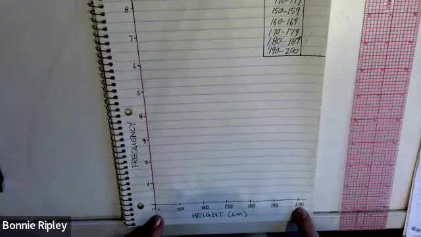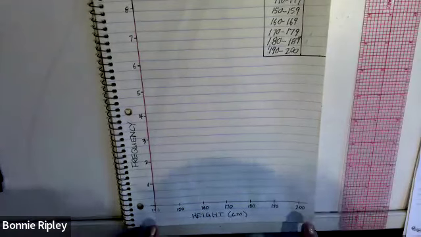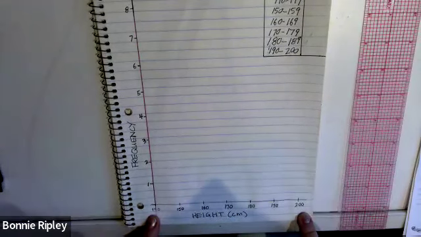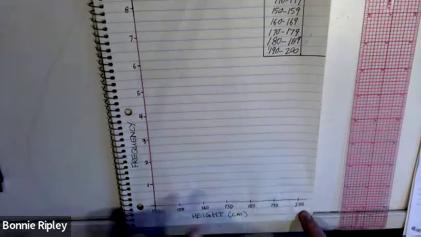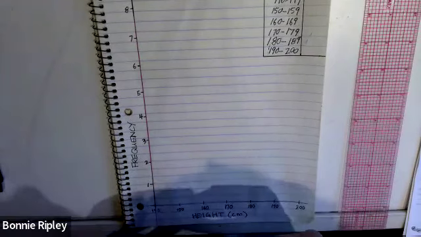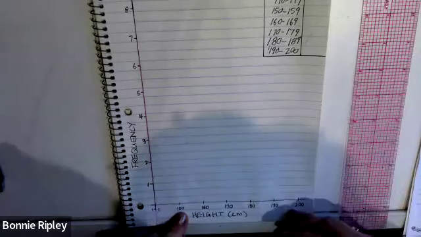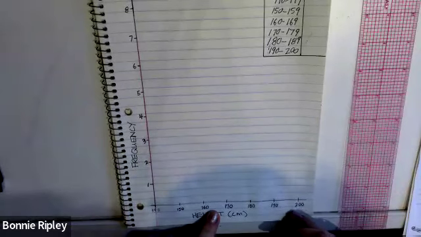To mark off your axis, you want to make sure you have a total width that's going to include your highest and lowest observations. Then you mark the tick marks in between so that they're even. They have to be the same distance apart from one another. So I've chosen this increment of 10 centimeters here.